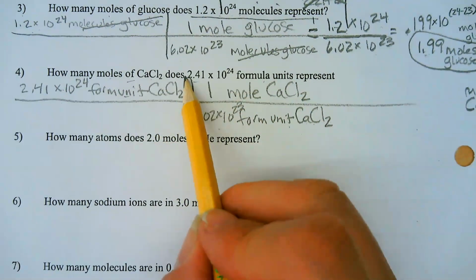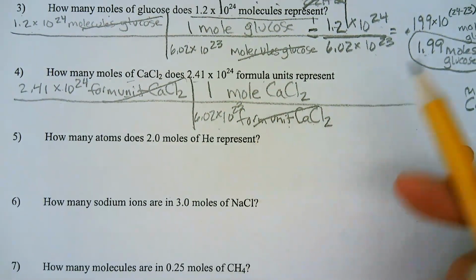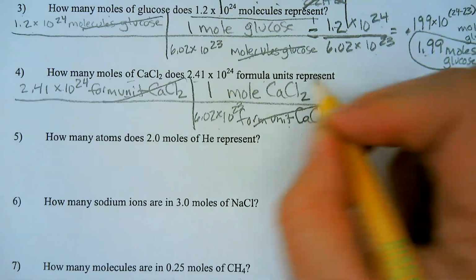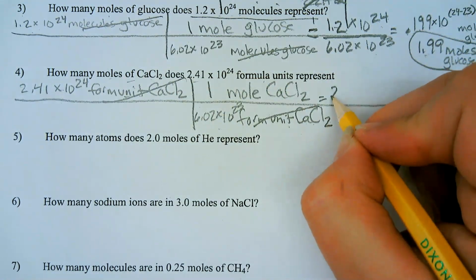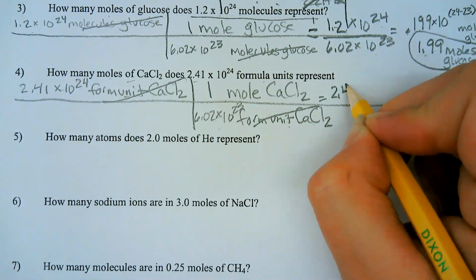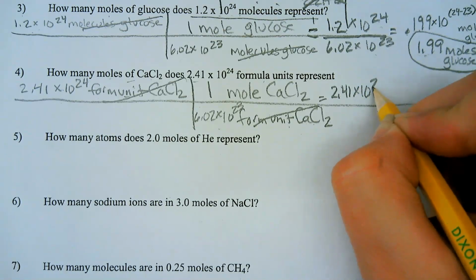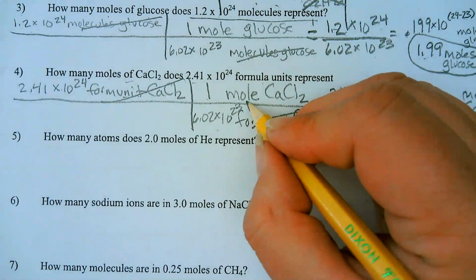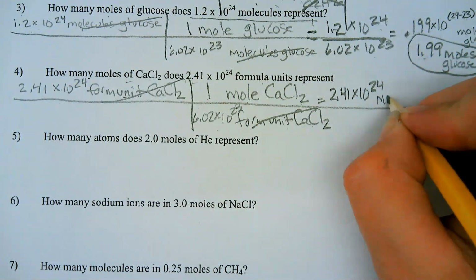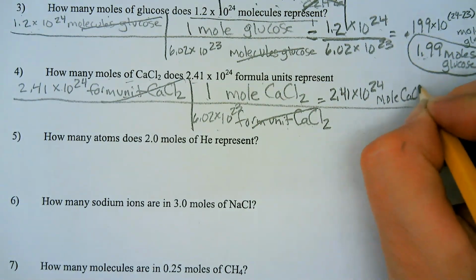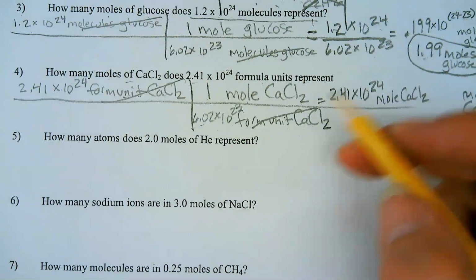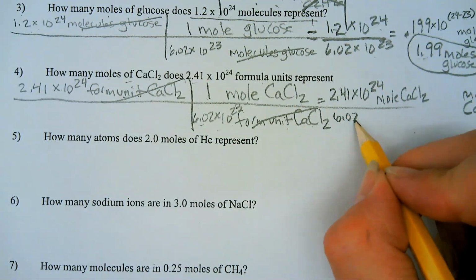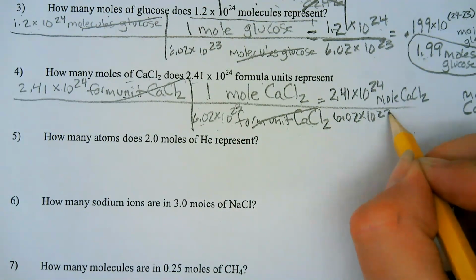So now we can cancel out our units, and we have 2.41 times 10 to the 24 times 1 is just itself, and we have moles of calcium chloride divided by 6.02 times 10 to the 23rd.